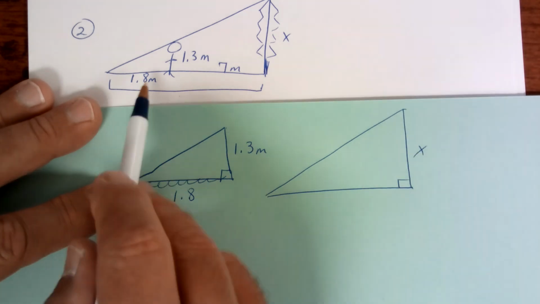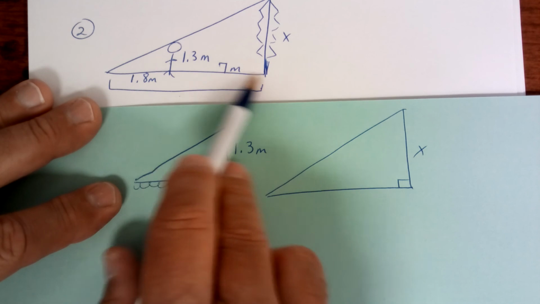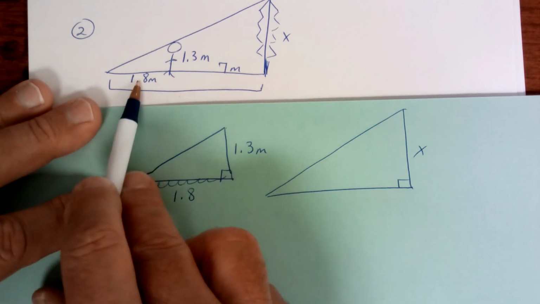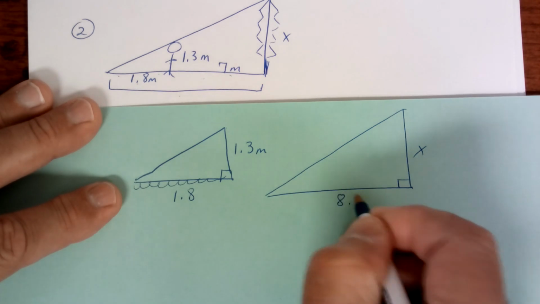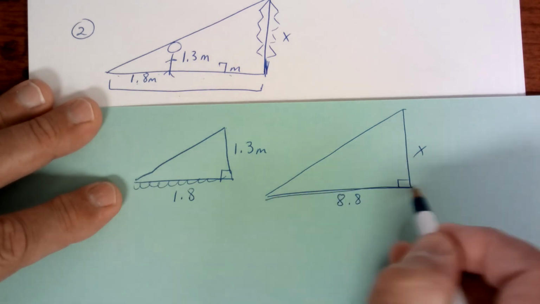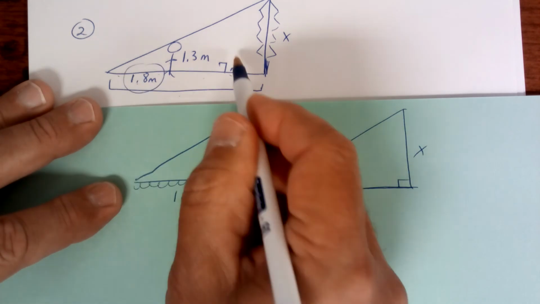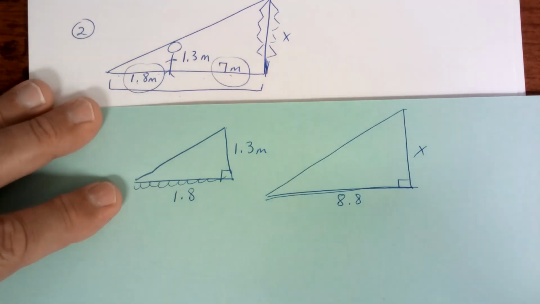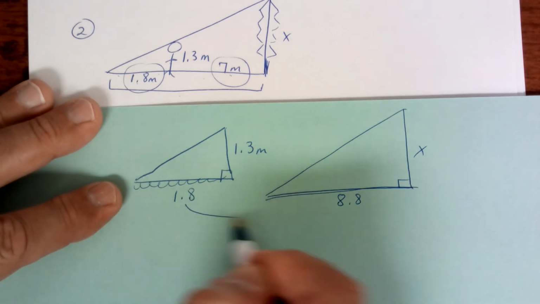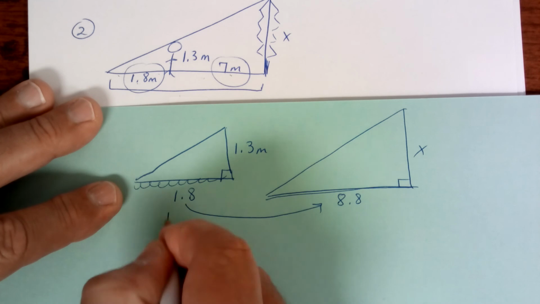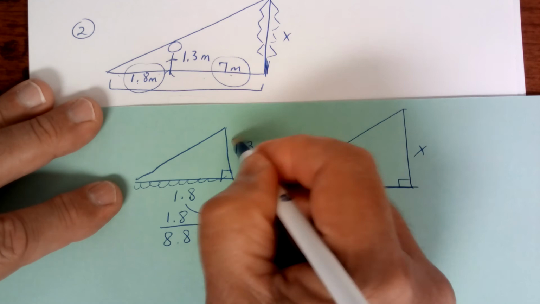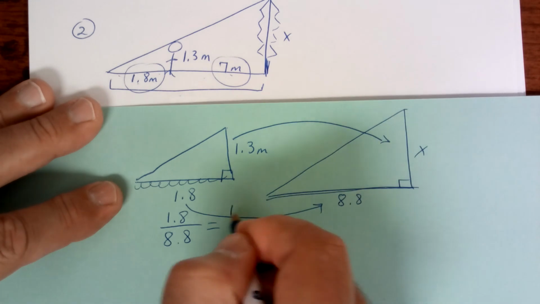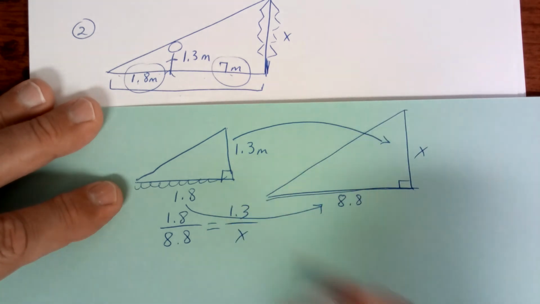So she's standing 7 meters in front of the tree, and this is her shadow, 1.8, and if you add that up, you get 8.8. So 8.8 is the distance from here to here. You got to add these two up right here. In any event, you're going to use proportions. So you're going to say the bottom over the bottom, so 1.8 over 8.8 equals the vertical over the vertical, 1.3 over x. And that's called your proportion right there.